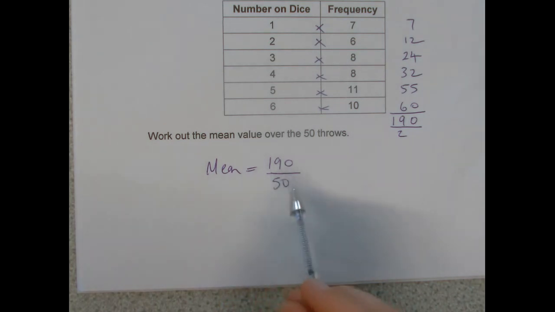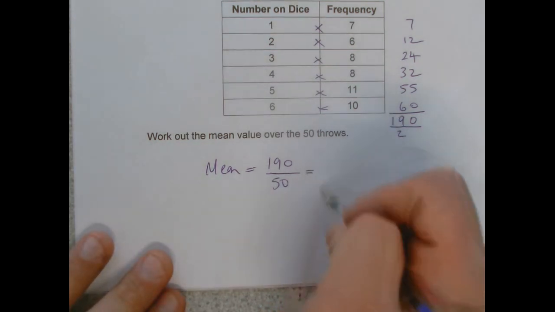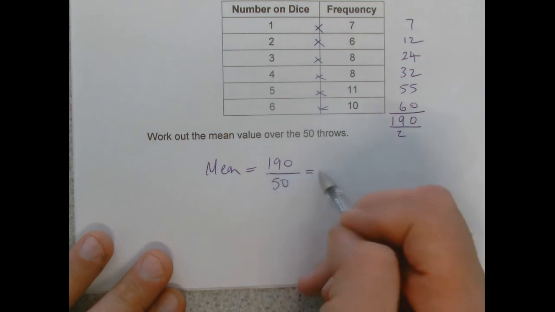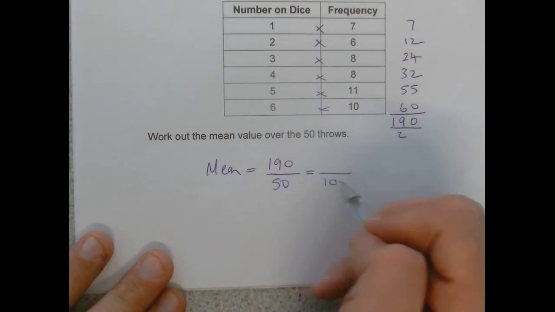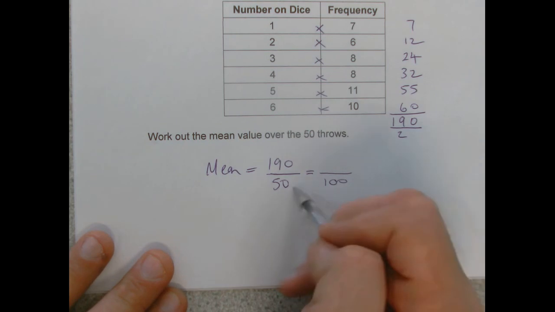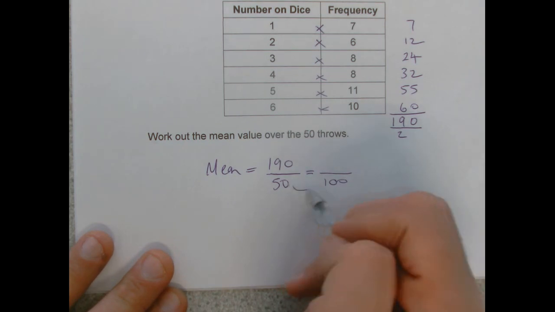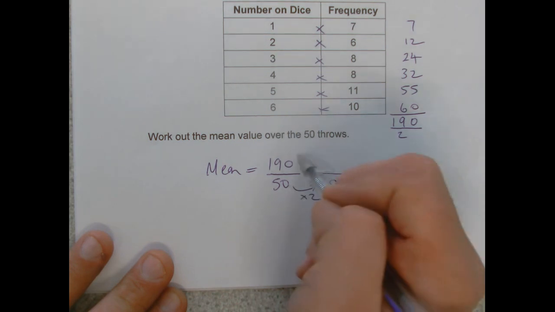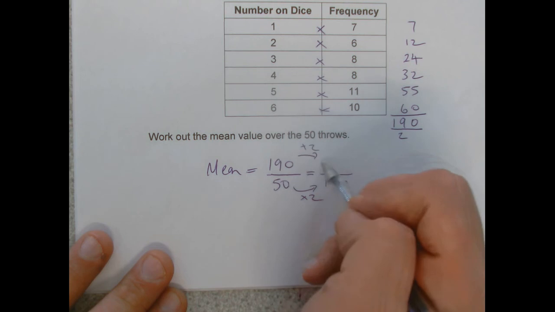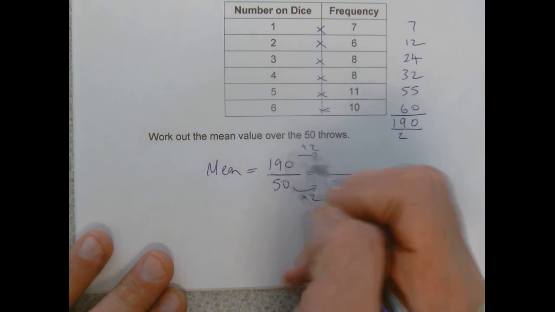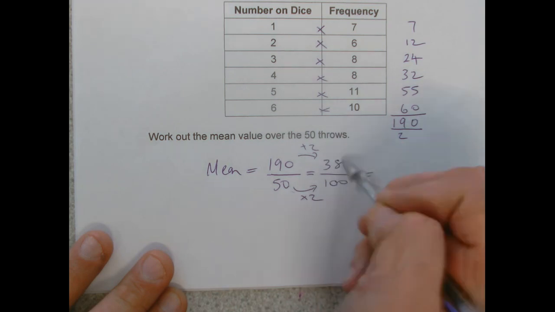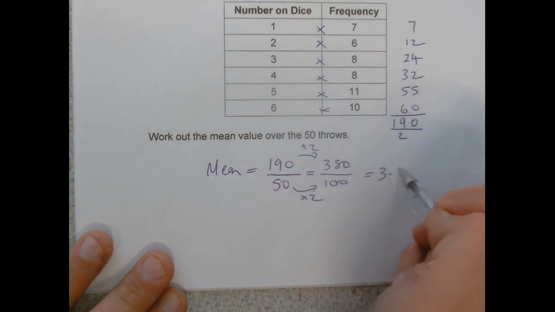Now you've got to divide this, and without a calculator, it can be a challenge. One approach you could take, just like before, is to change this 50 to 100, because it's easy to divide by 100. To change that bottom number to 100, you've got to double it. If you double the bottom number, you've got to double the top as well. Whatever you do to the bottom, you've got to do to the top. Double that, you get 380. So then 380 divided by 100 is 3.8.